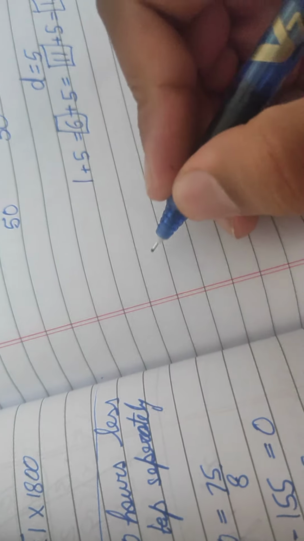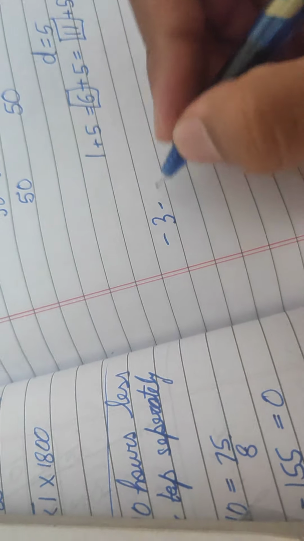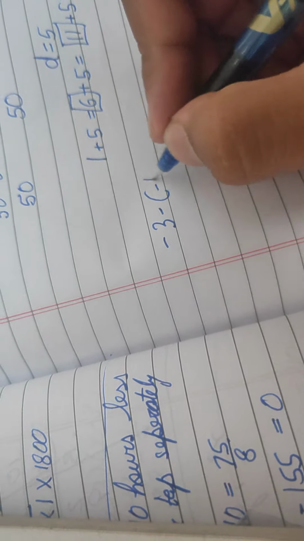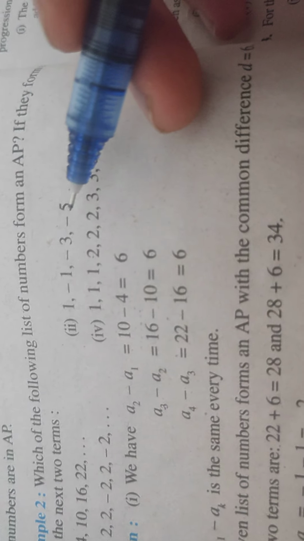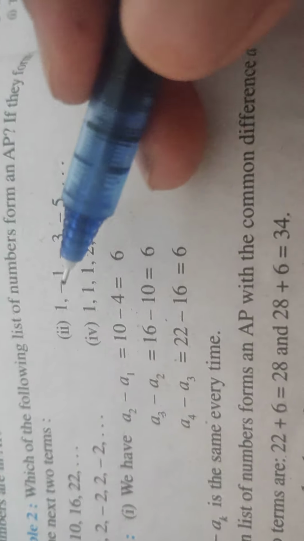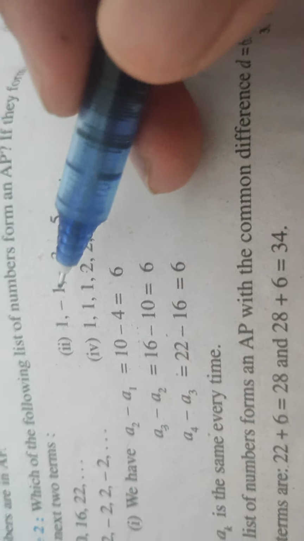So you would write it like this: minus 3 minus minus 1, right? So it would form up as minus 3 plus 1, that is minus 2. So we have to add minus 2 to minus 1 to make it minus 3. Then again we have to add minus 2 to minus 3 to make it minus 5. Right, so the common difference, or the D, between each two successive terms is minus 2. So this is again an arithmetic progression.